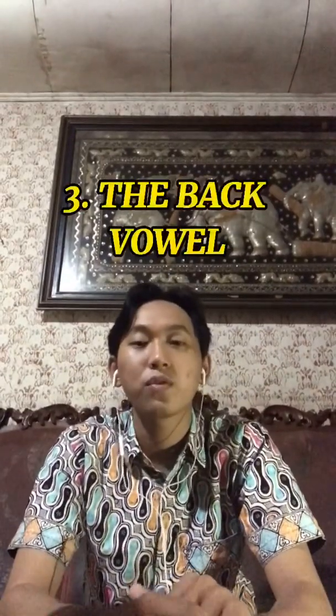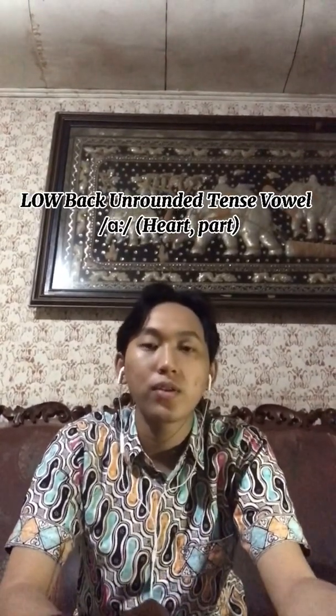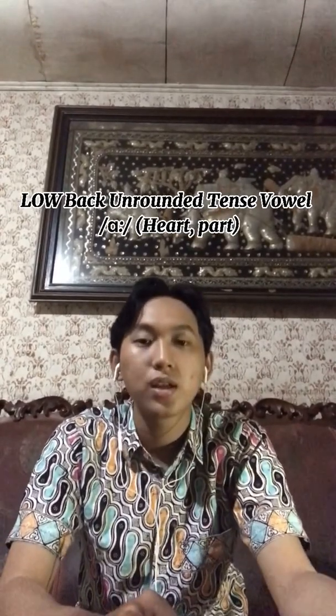The last is the back vowels. The sounds are u. It called high back rounded lax vowel. For the examples: cook and look. The next one is u. It called high back rounded tense vowel. For the examples: do and you. And the next one is a. It called low back unrounded tense vowel. For the examples: heard and part.